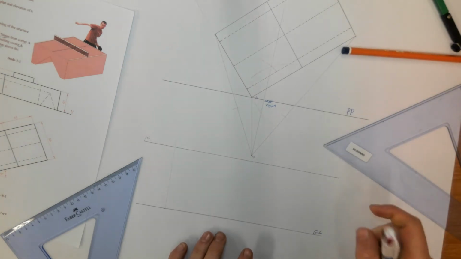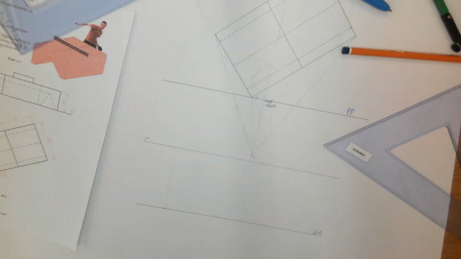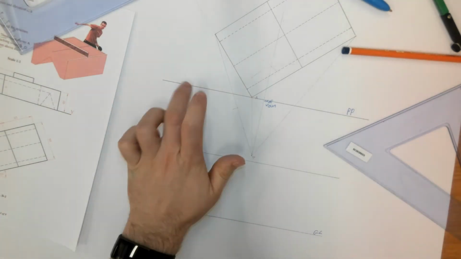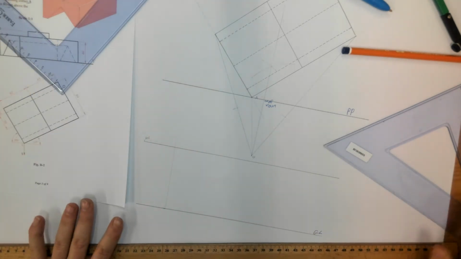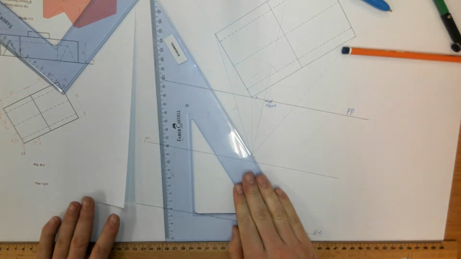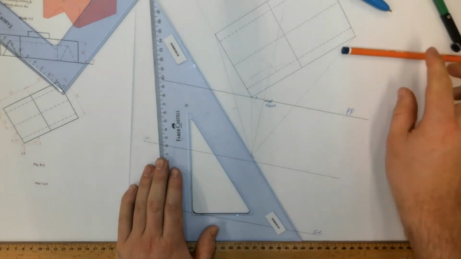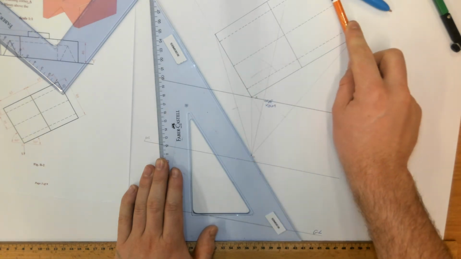So ground line there. The next thing I need to do is find my vanishing points on the picture plane and the horizon line. So once I have the picture plane, horizon line and ground line, the next thing you need to do is get the vanishing points on the picture plane and ground line. Now look, how you do that is you establish a set of parallel lines. Look, these are parallel.